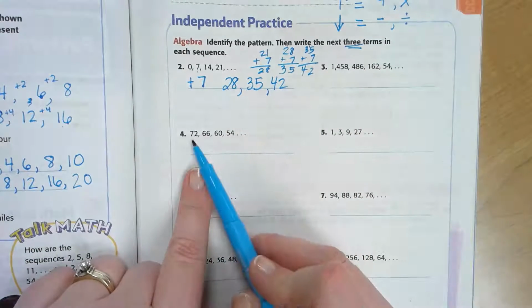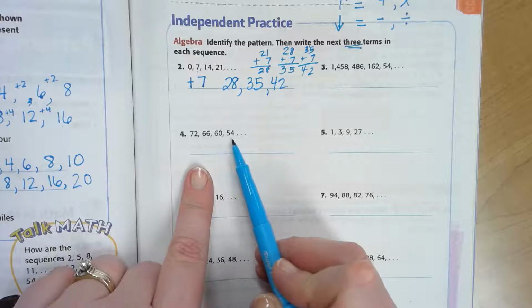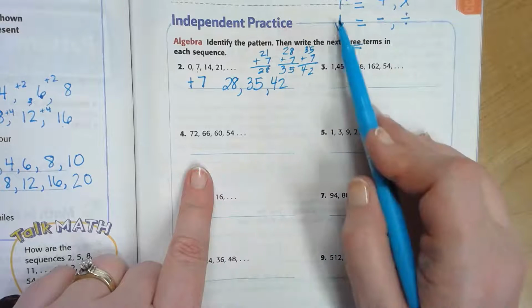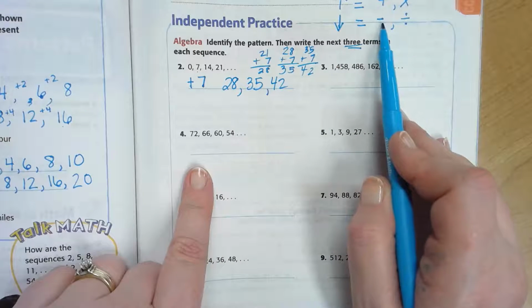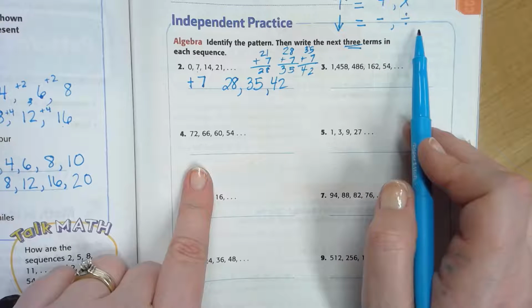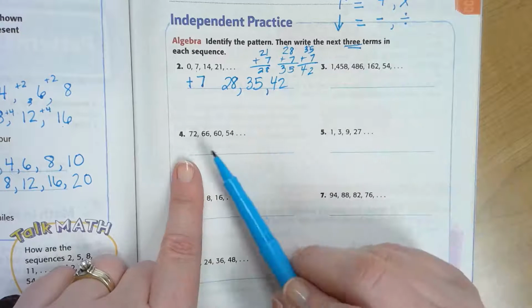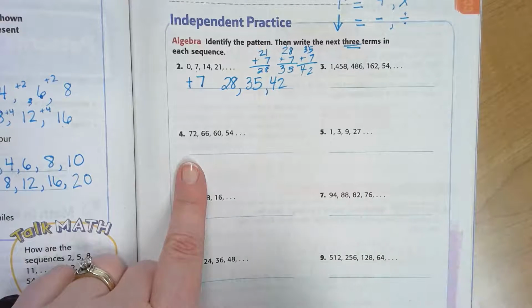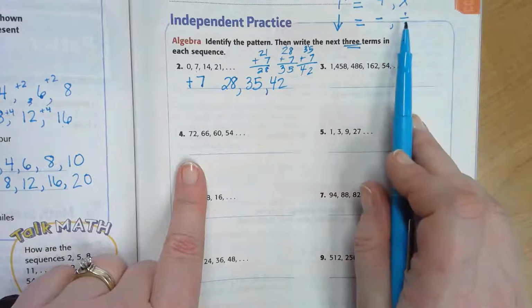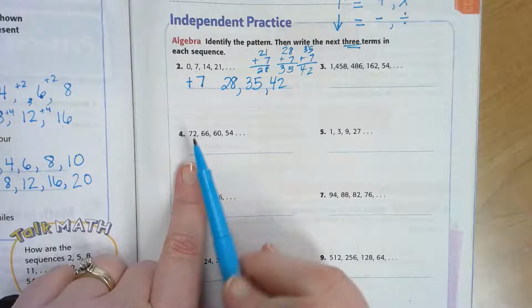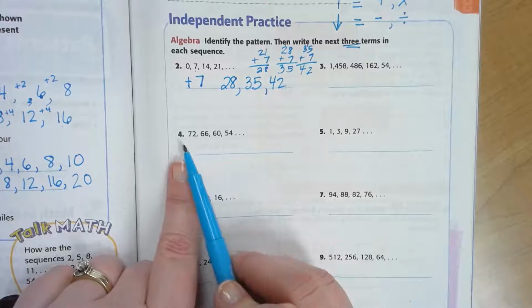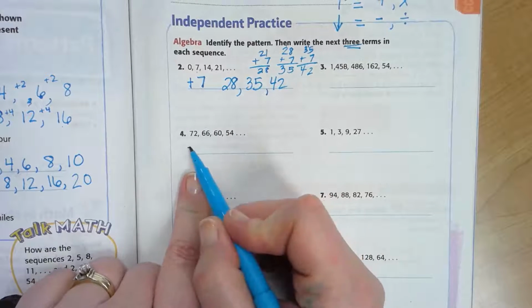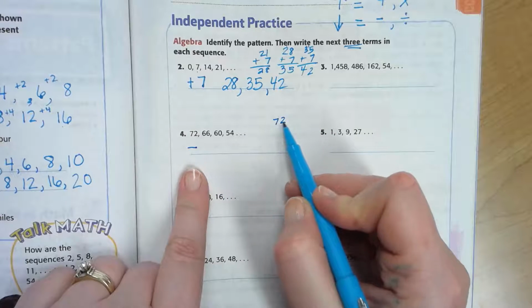We have 72, 66, 60, 54. Notice my pattern is going down, so I either need to find a subtracting or a division pattern. Well, subtracting patterns are going to decrease by a lot fewer numbers than a division. Division is going to decrease quickly. This one looks like it's going down pretty slow. So if it's a subtraction pattern, we have to figure out what we are subtracting.